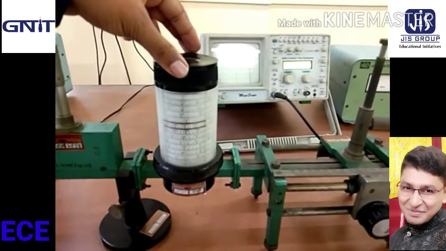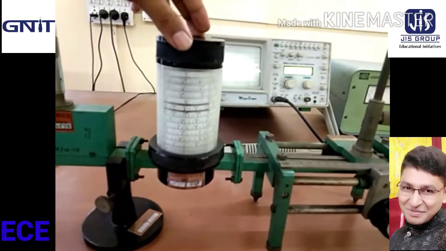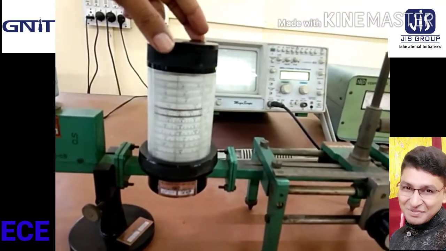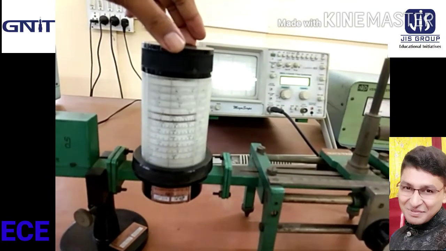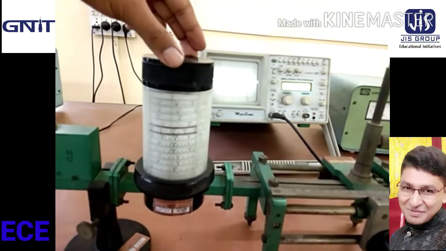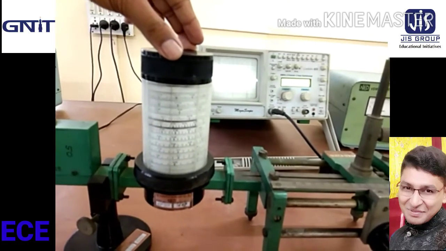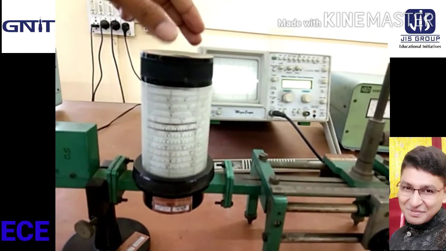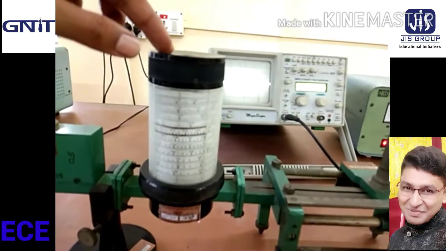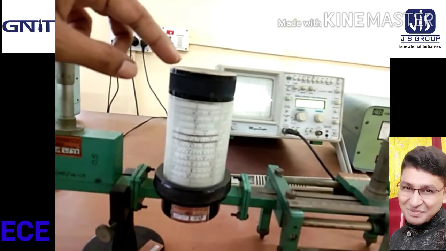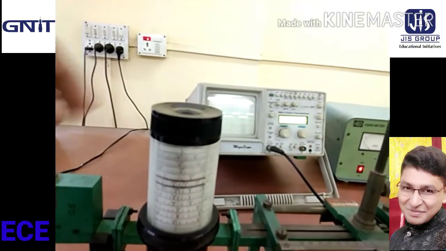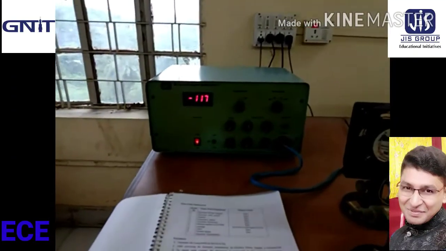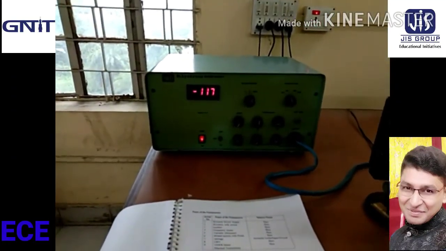The frequency is 9.73 gigahertz, and the voltage is 116.